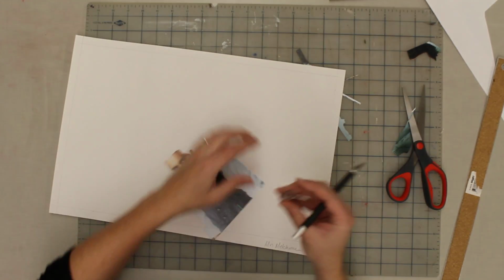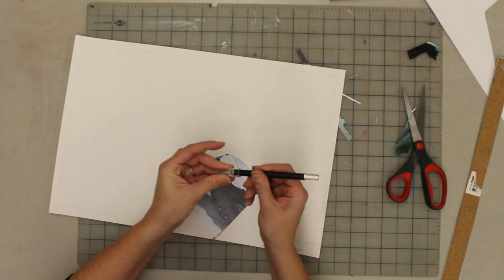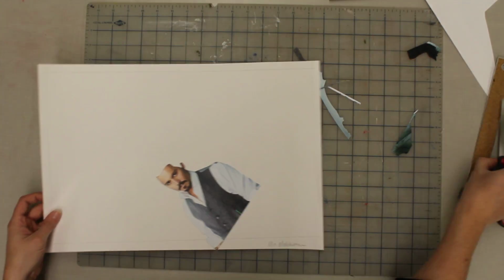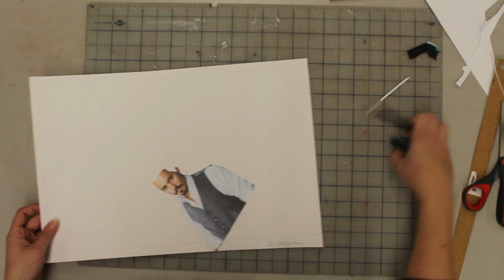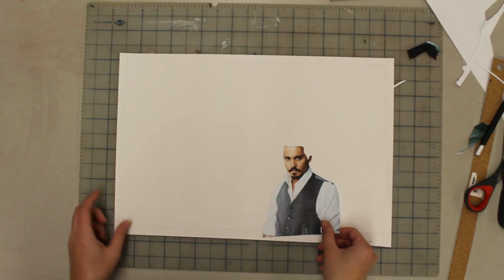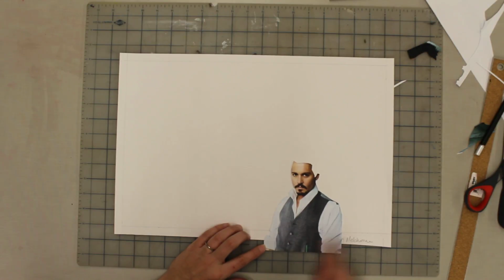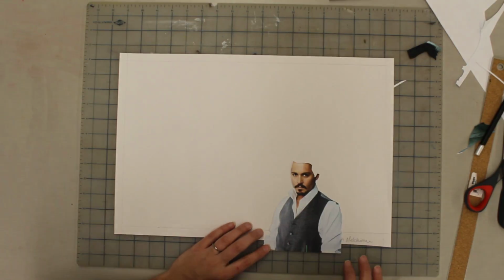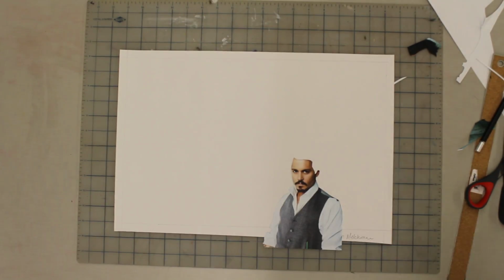So before you go any further, cap goes back on the X-Acto blade. X-Acto blade gets returned to me, okay? Because I don't want them walking out of this room. So I'm going to figure out where he's going to go. It's okay if it goes off the edge of your paper for now, you know, whatever works. Let me grab a glue stick.